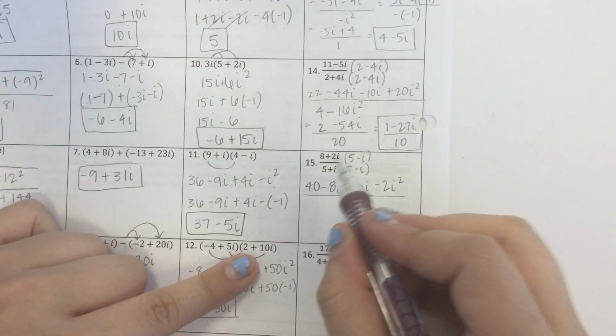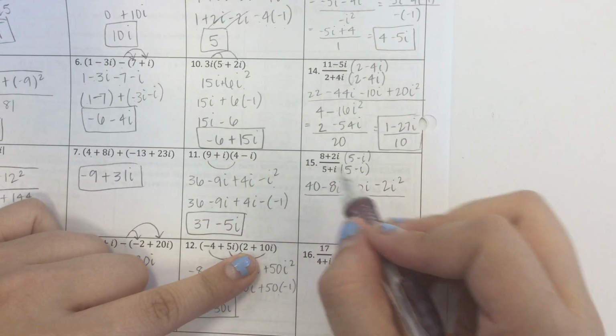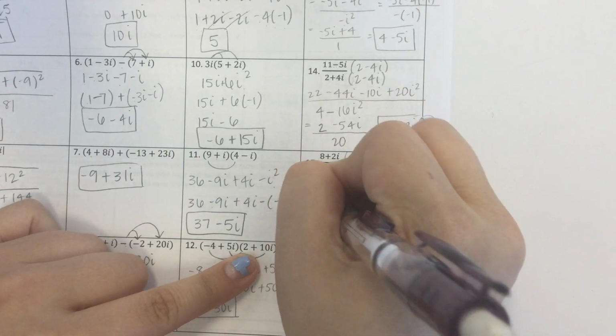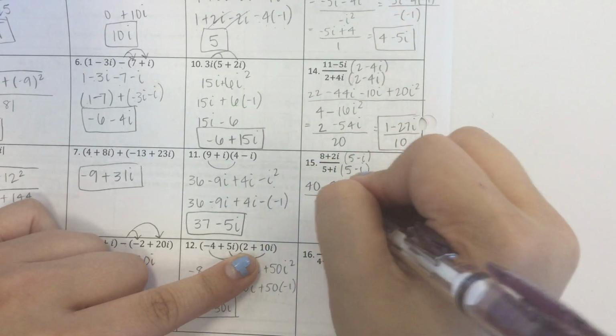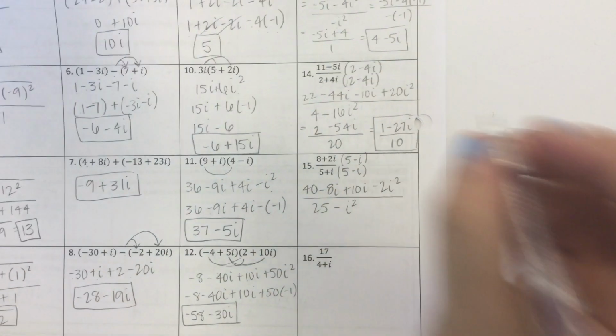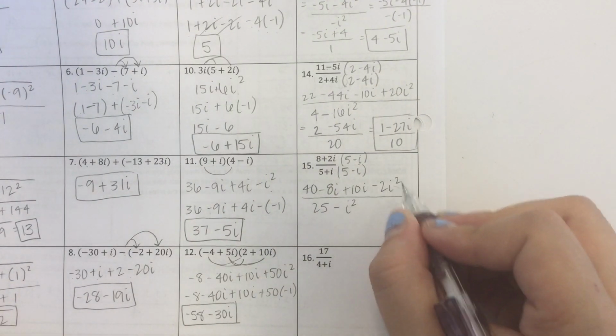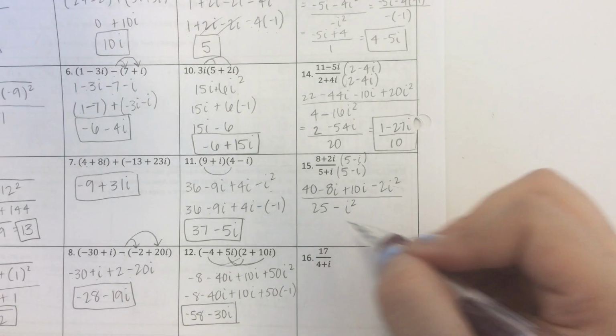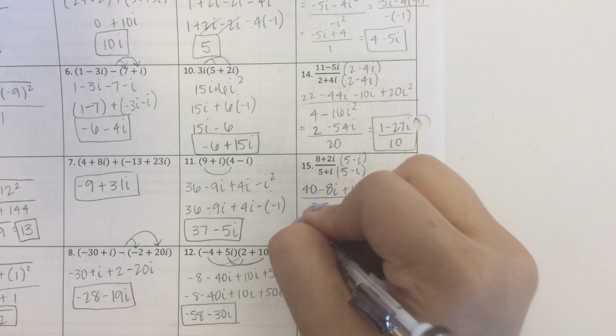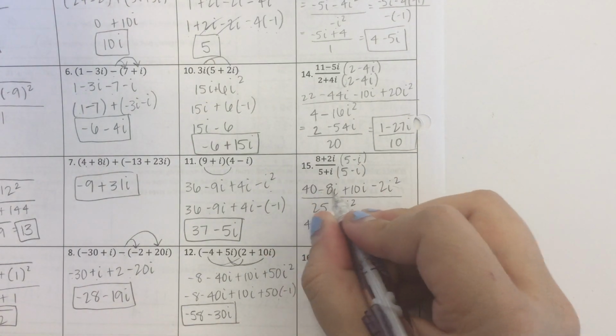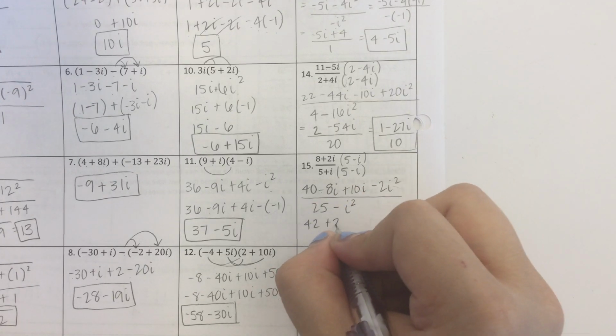And again, remember, difference of squares. 5 times 5 is 25. Minus i times i is i squared. Okay, so negative 1, negative 2 times negative 1 becomes a positive 2. So 40 plus 2 is 42. Negative 8i plus 10i is 2i.